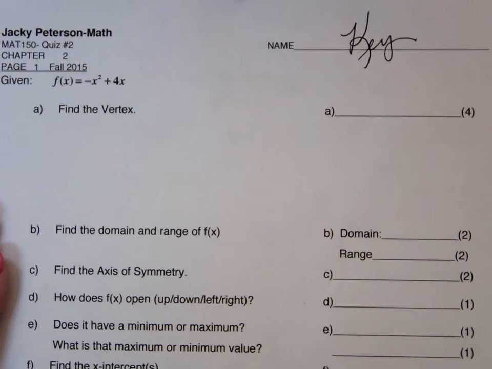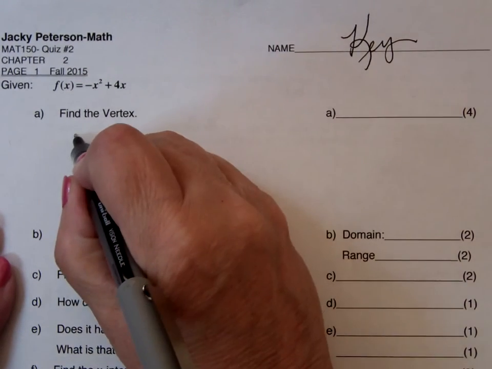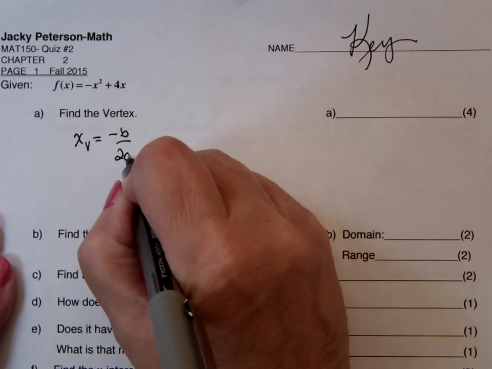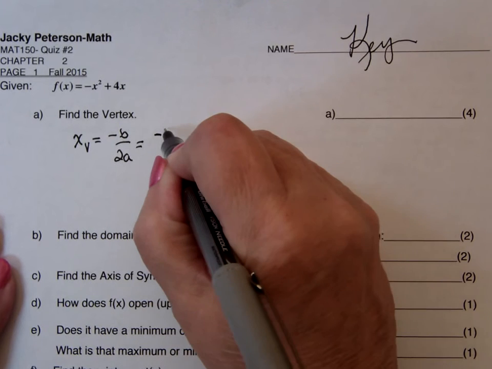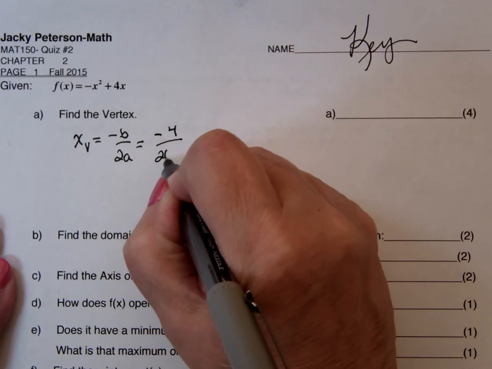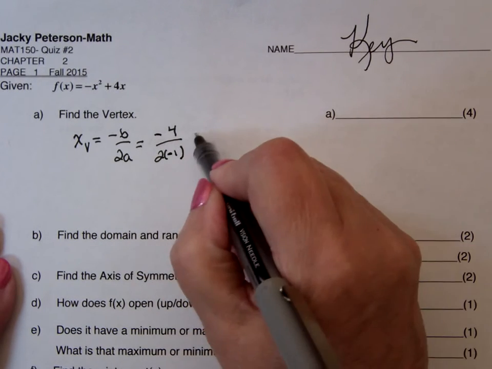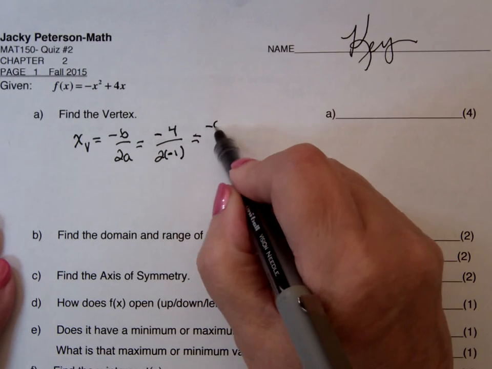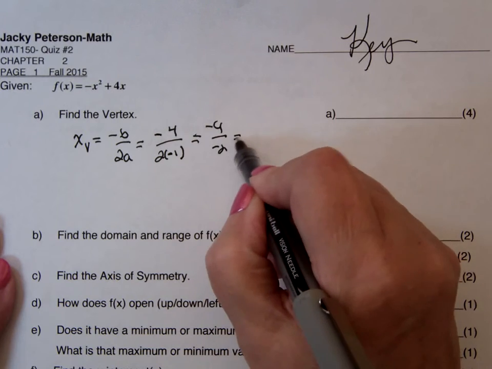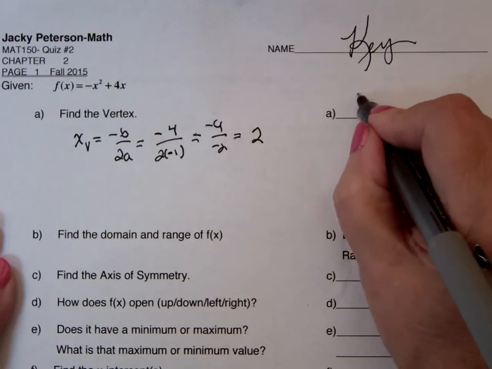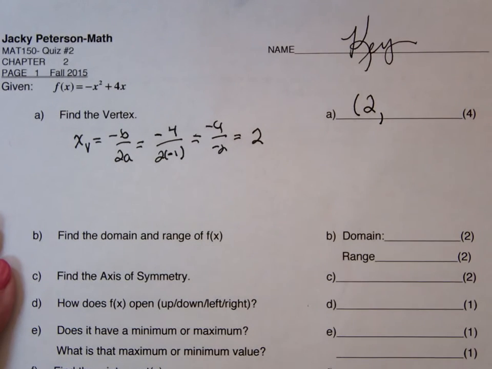Find the vertex of the parabola. Well, we know that the x-coordinate of the vertex is minus b over 2a, which is minus 4 over 2 times minus 1, which is minus 4 over minus 2, which is going to be a plus 2. So the x-coordinate of the vertex is 2.